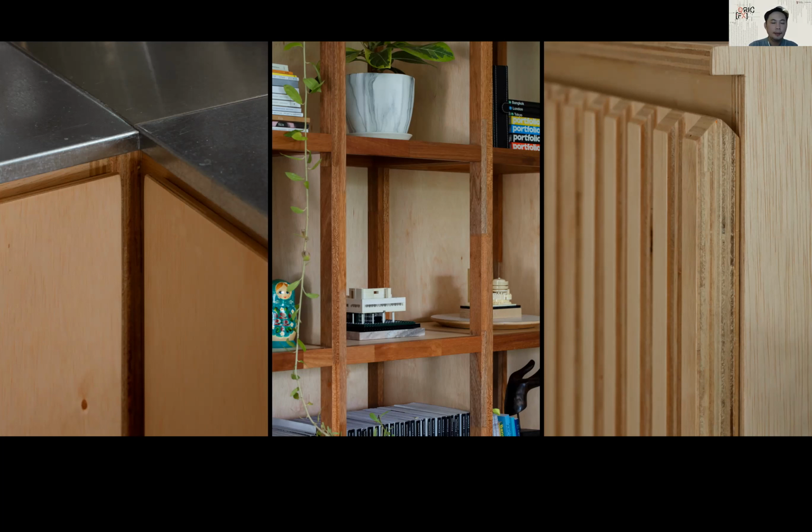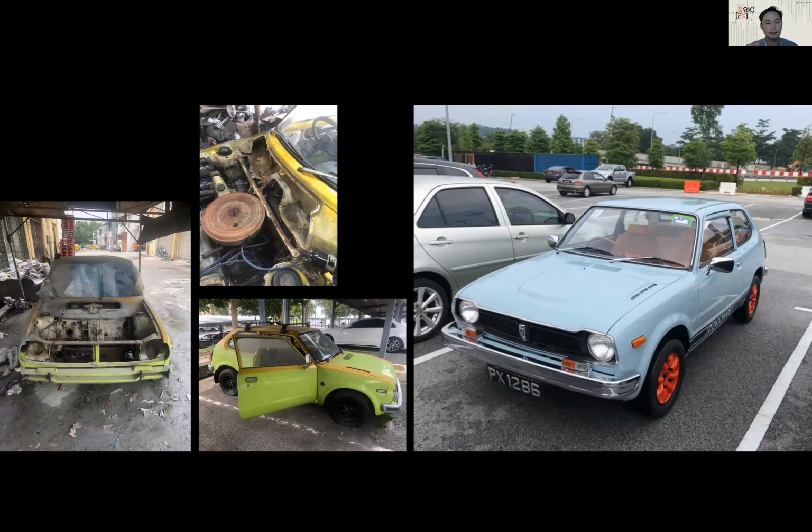Likewise, as I stayed longer and longer, there was more and more mess, and I picked up this little hobby of mine, restoring a car, a car which is older than most of you, because this is a 1977 Honda Civic first generation. So this is the car that I restored. Then I realized that I have a lot of mess. I started collecting a lot of mess, and where do I put it?